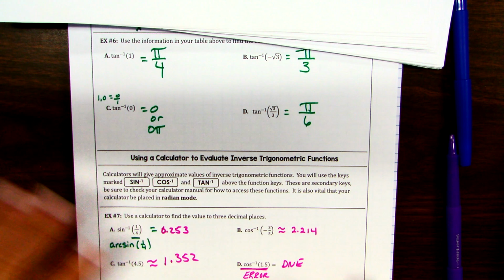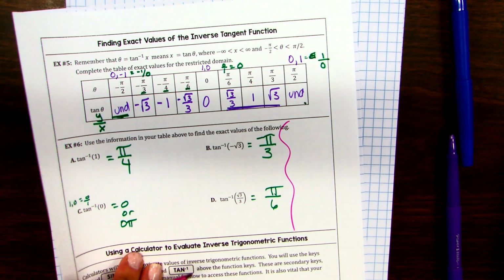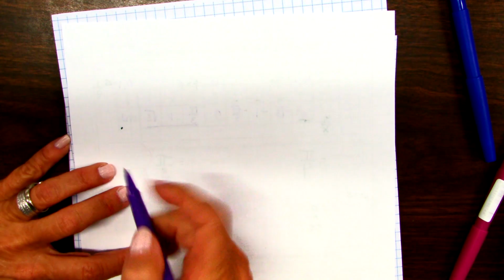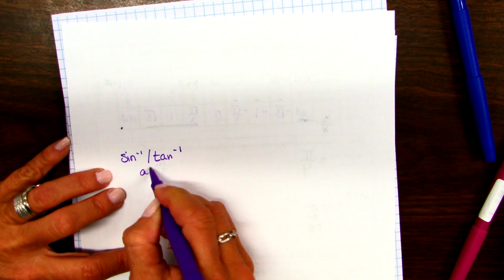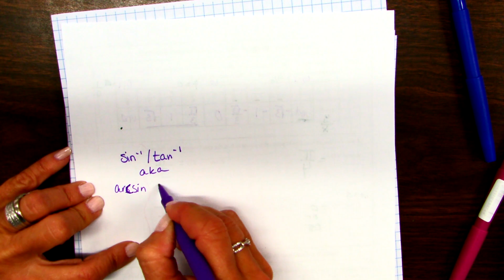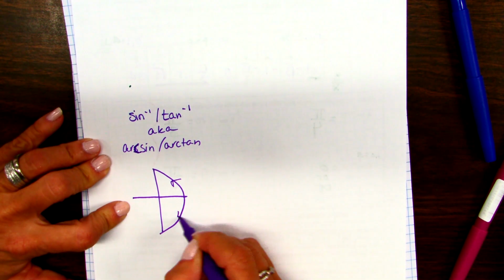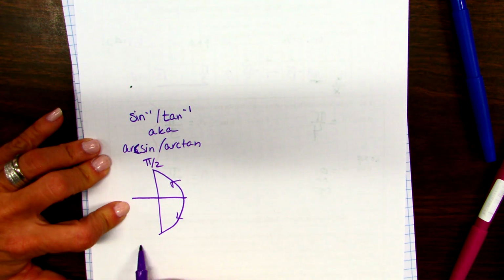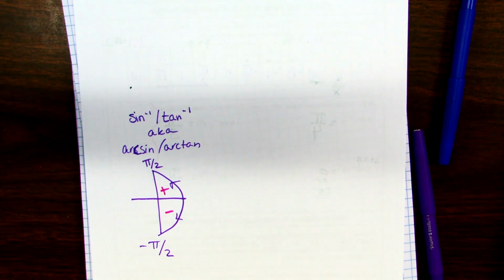Okay? So if you want to find a little space like right here to write what I'm going to write, you can. Everything I'm about to write, I gave you in the notes anyway. So let me just show you what I was going to write, just to sum it all up. Inverse sine and inverse tan, also known as arcsine and arctan, mean the same thing. They use this half of the unit circle from pi over 2 to negative pi over 2. We're positive in quadrant 1 and negative in quadrant 4 for both sine and tan.